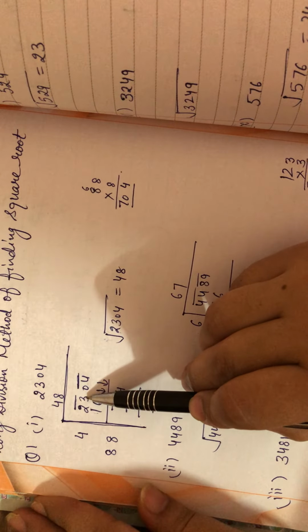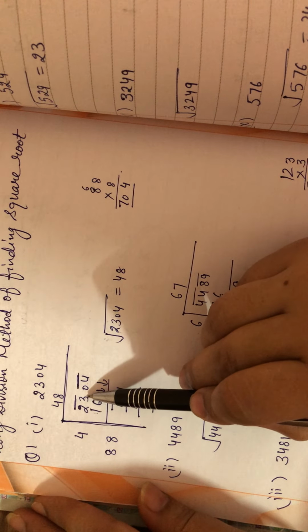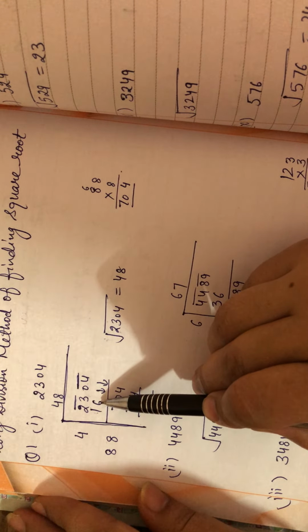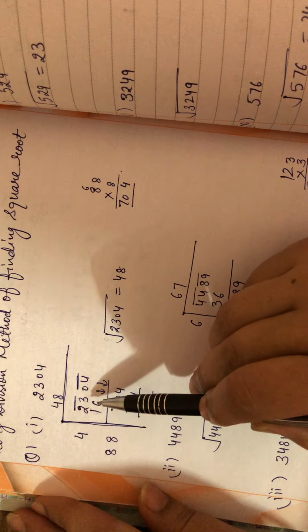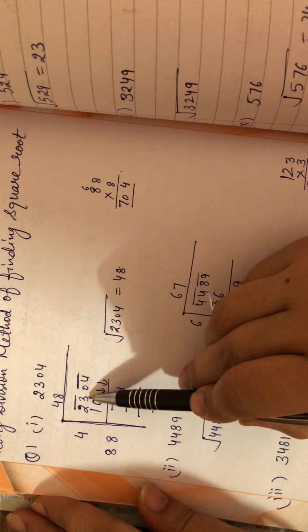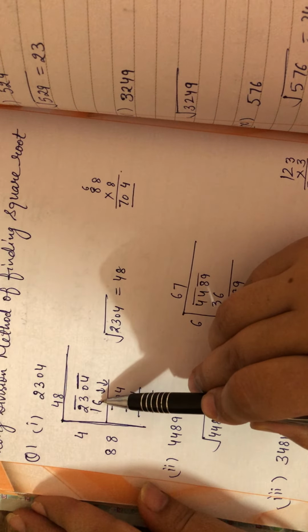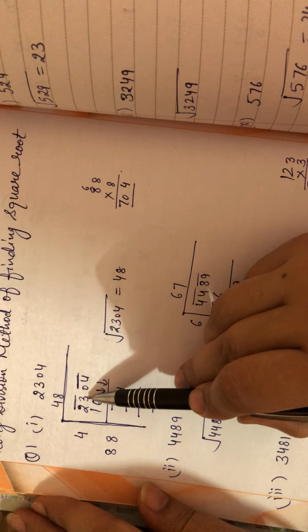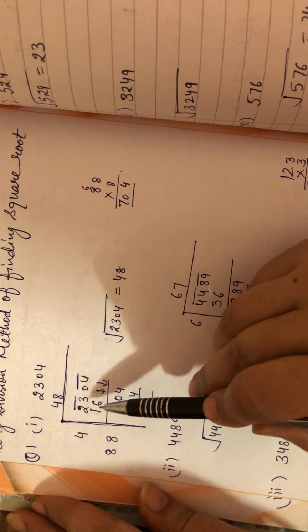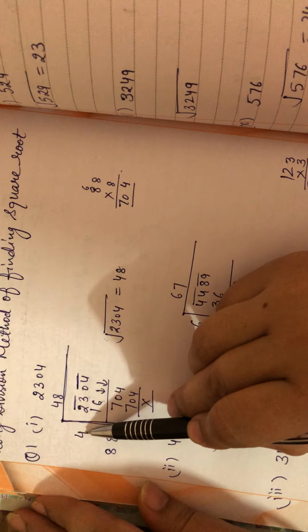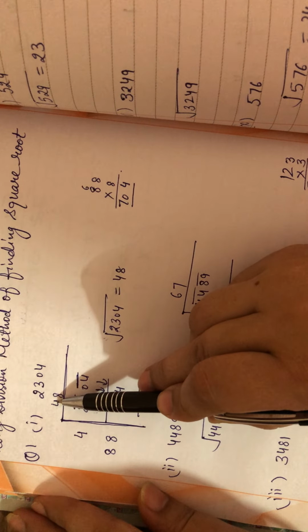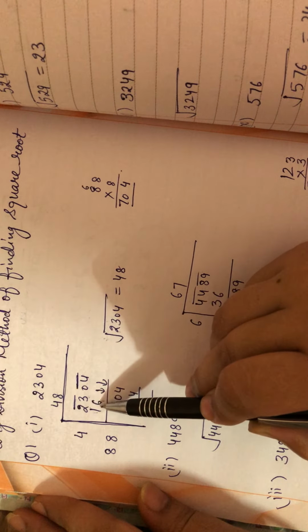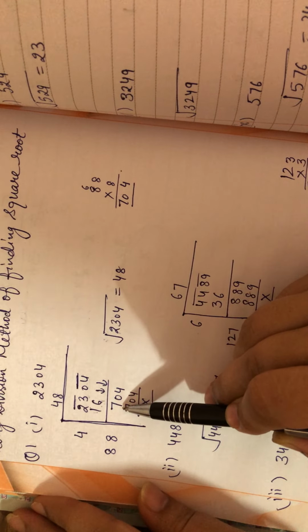So you can see the perfect square smaller than 23 is 16. 2 square is 4, 3 square is 9, 4 square is 16, 5 square is 25. So 25 is greater than 23, so we have to take the nearest smaller perfect square, which is 16, and it comes from 4 4s. So one 4 will come in the divisor and one 4 in the quotient. 4 into 4 makes 16. Then 23 minus 16 is 7.